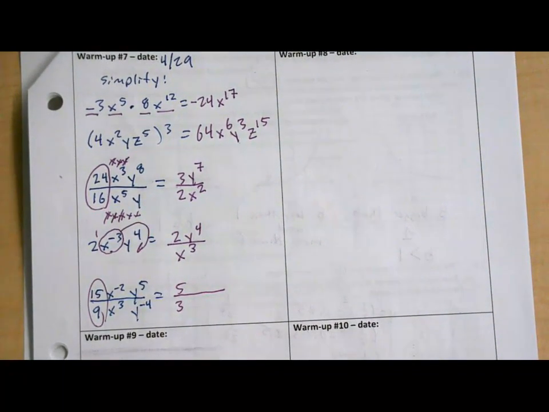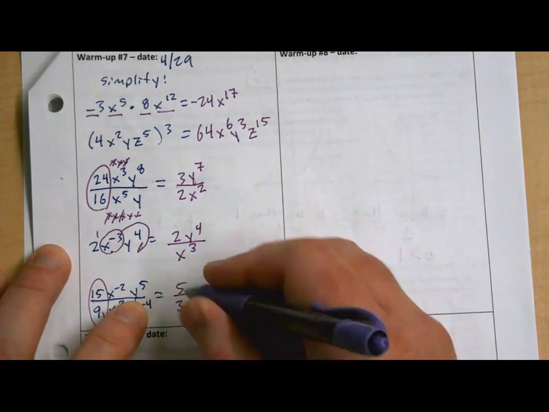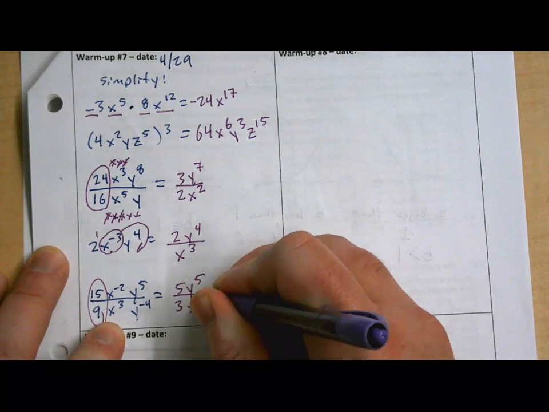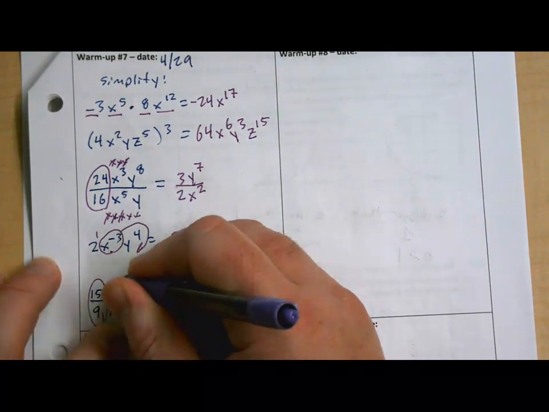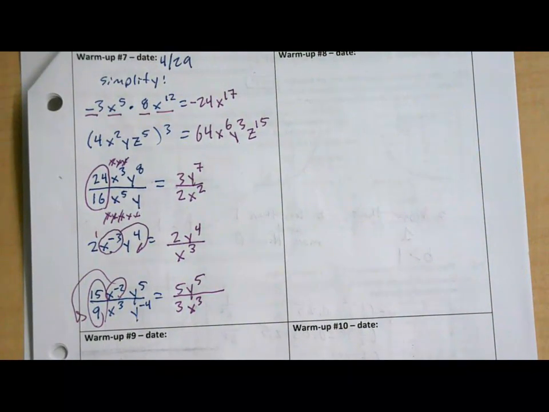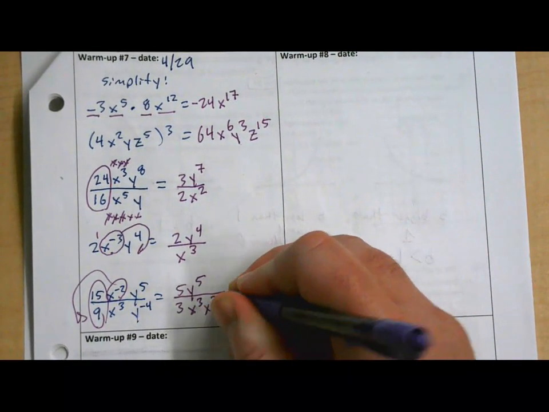I'm going to write down the stuff that's staying first. On the top, the only other thing that's staying is the y to the 5th. On the bottom, the x to the 3rd is staying. This x to the 2nd on the top, because it's a negative 2, that's going down to the bottom. So that would become x to the 2nd on the bottom.